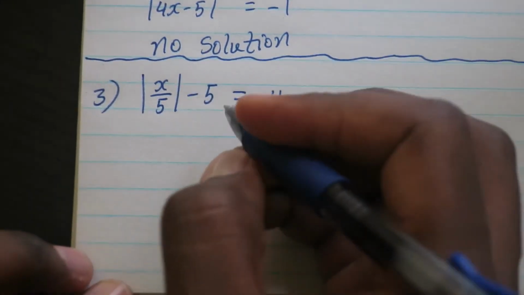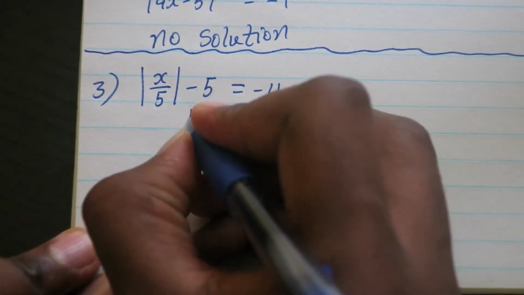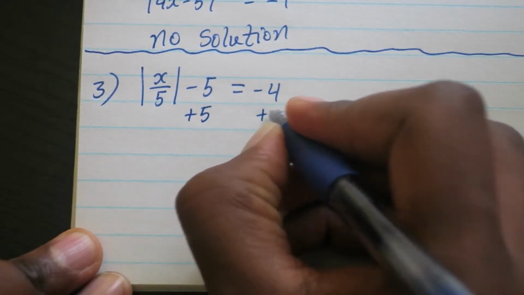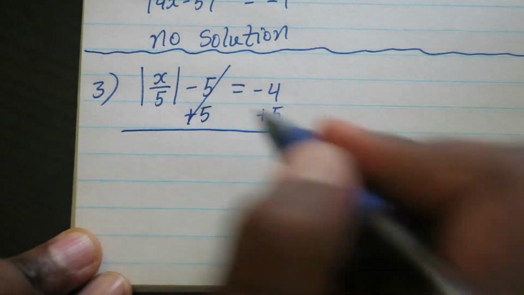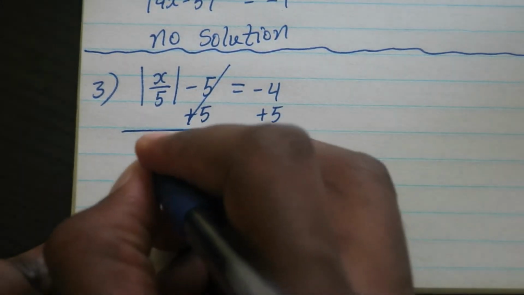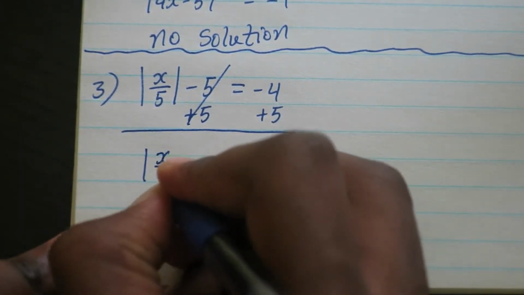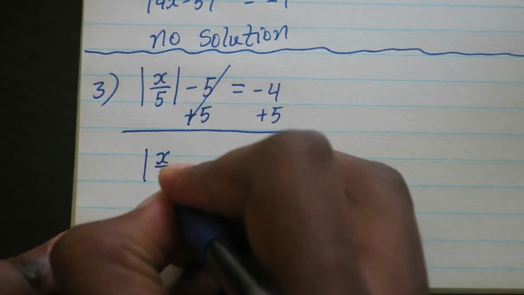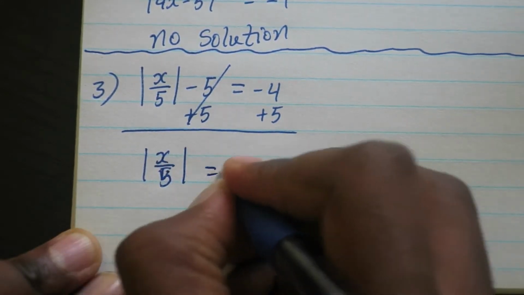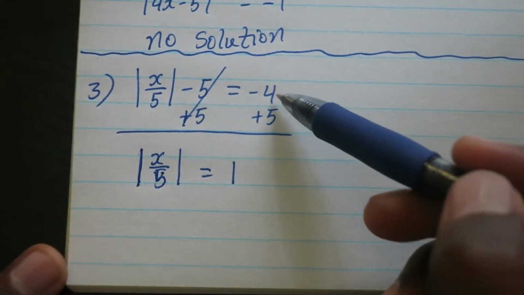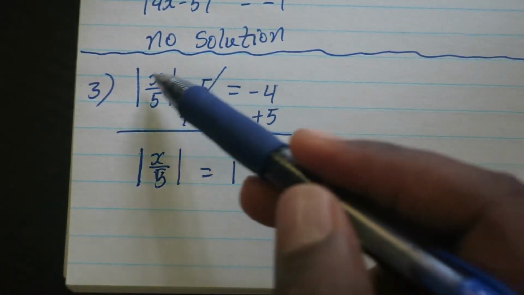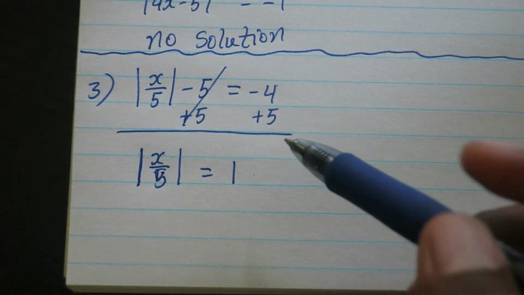So to isolate, we have to get rid of the negative 5, plus 5 to both sides. That cancels. We have the absolute value of x over 5 equals, if you add this, you get a positive number. See how we changed from a negative into a positive when you isolate the absolute value.